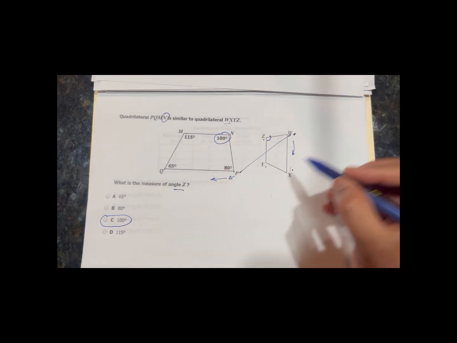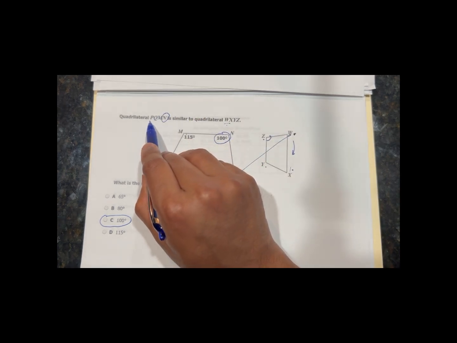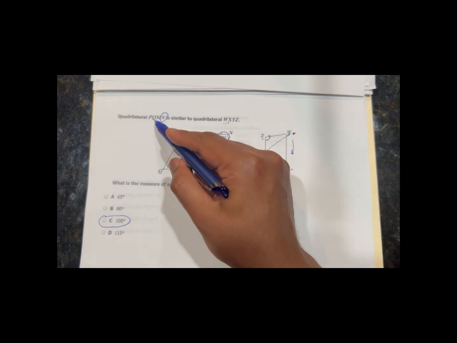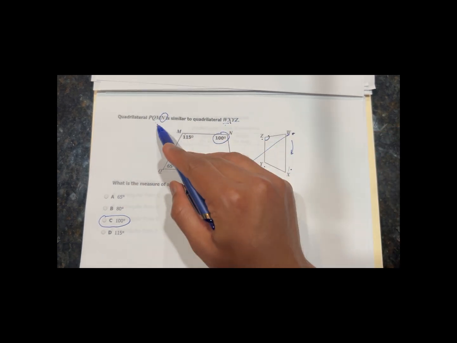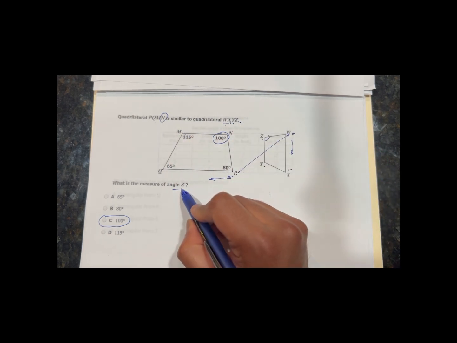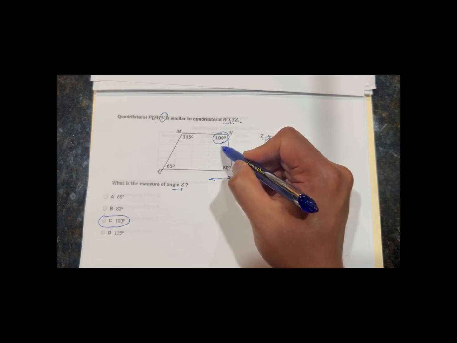I don't like these kinds of questions. They're asking you to pay attention to the direction, and obviously when you just look at these pictures, they don't look similar. But that's exactly what they're trying to test you on. So quadrilateral PQMN: P is going to be similar to W. Q is going to be similar to X. M is going to be similar to Y. N is going to be similar to Z. So when you ask what is the measure of angle Z, it is N. That's what you're looking for.